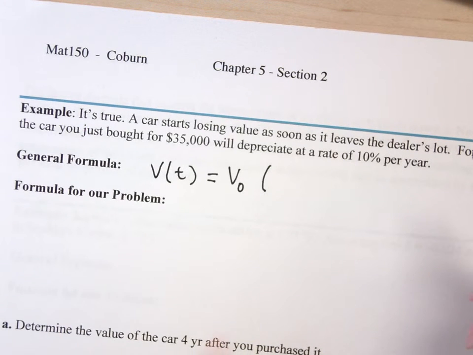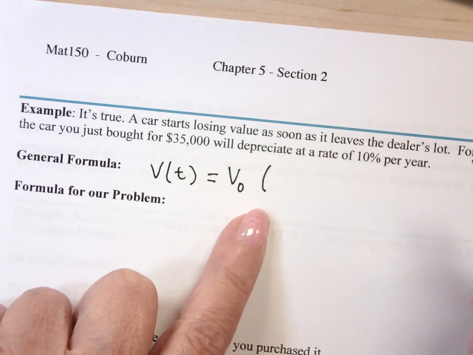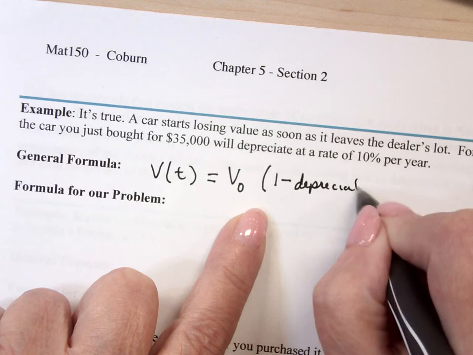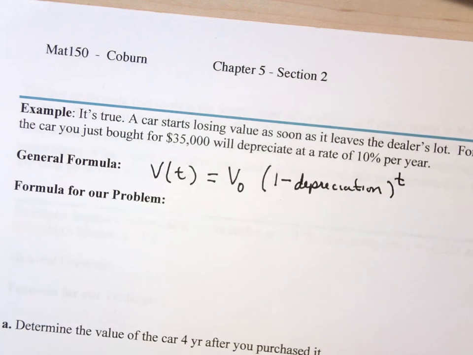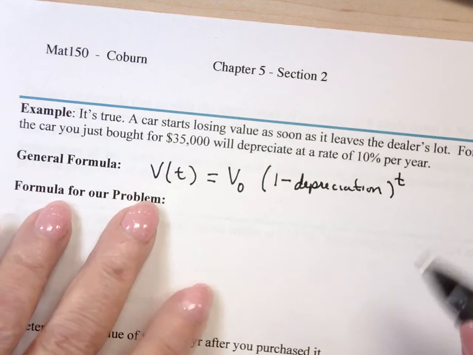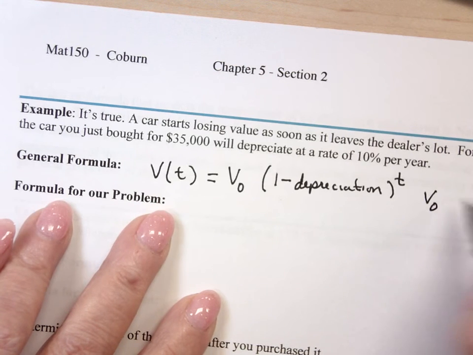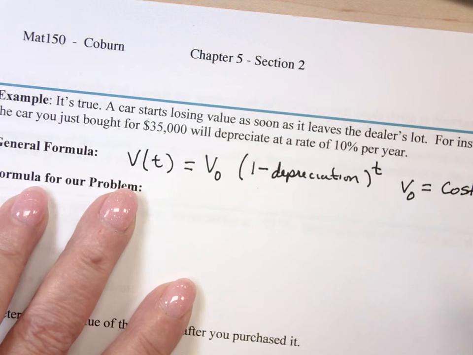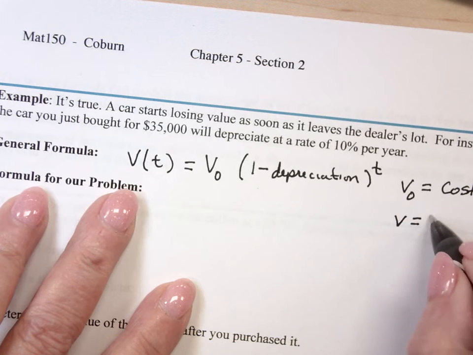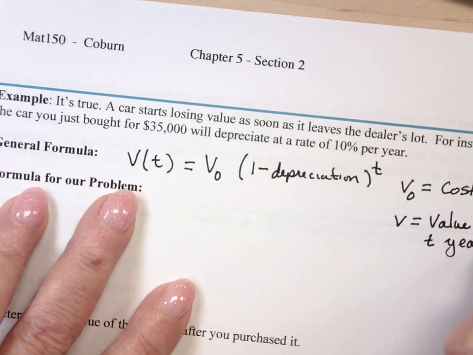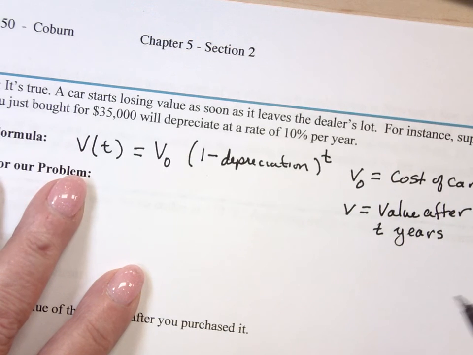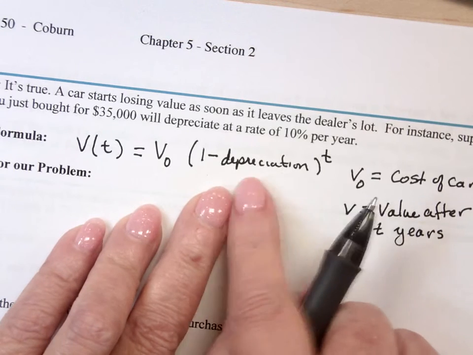V of t is equal to V sub 0 times 1 minus the depreciation, to the t power, where V sub 0 is the cost of the car or the vehicle. V is going to be its value after t years, and that's where you have to pay attention, because sometimes they're going to throw this stuff at you in months, and then you have to come back at it in terms of years. And of course, you have the depreciation.